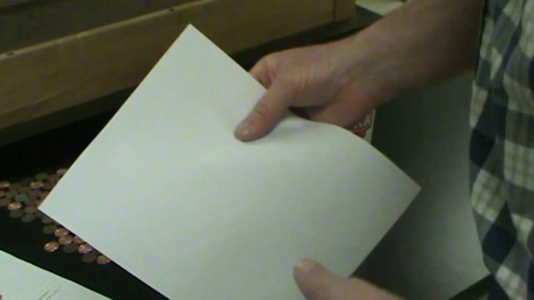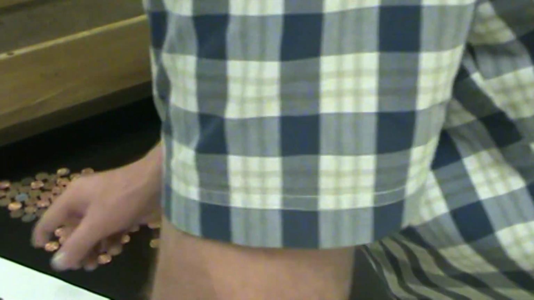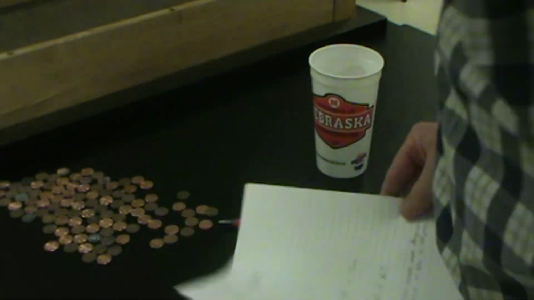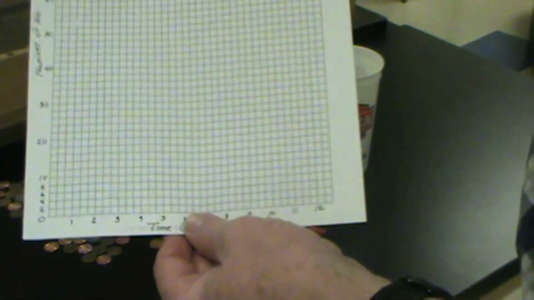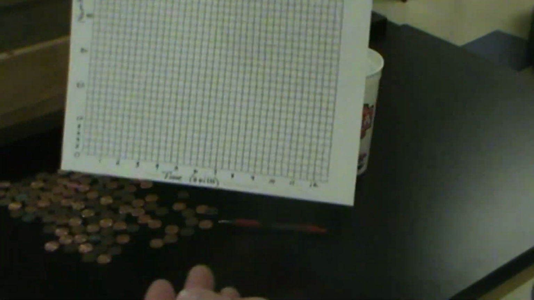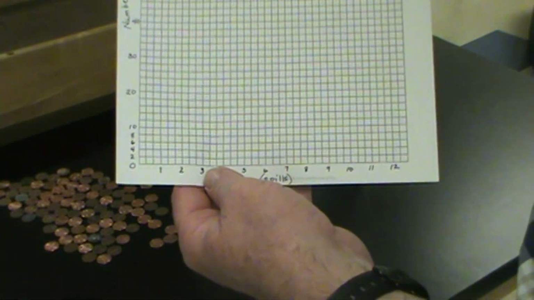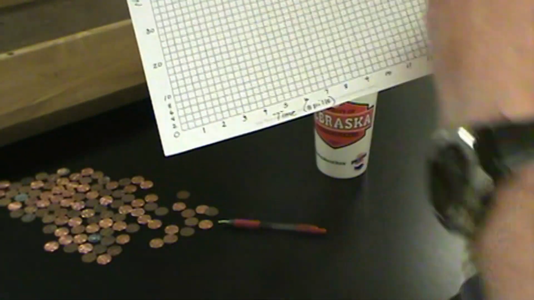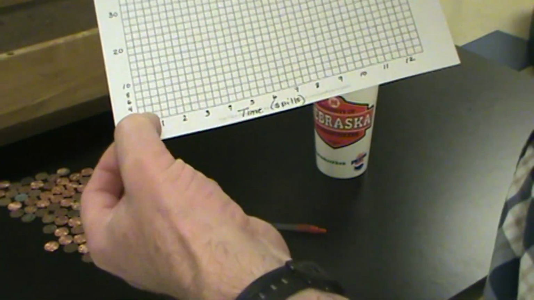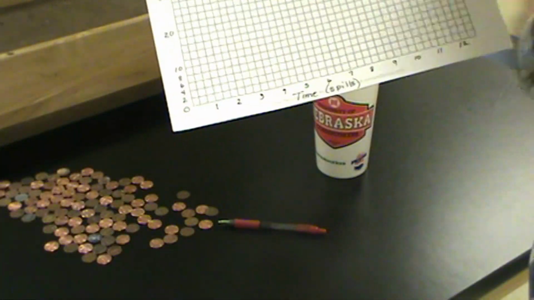Now when you're finished with this, on this paper, there are 2 questions. You need to graph it first, and on your graph, I have labeled the axes already, and the first mark is made at time of 0, you had 100 of them.